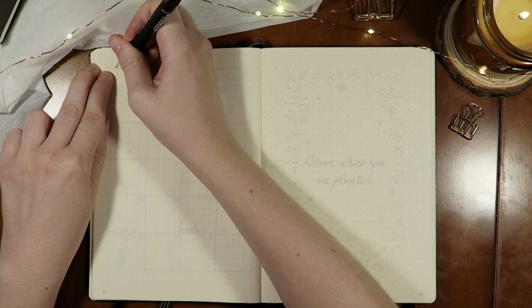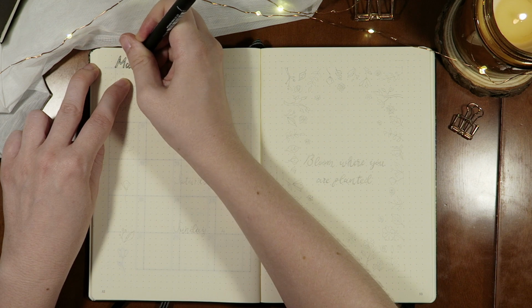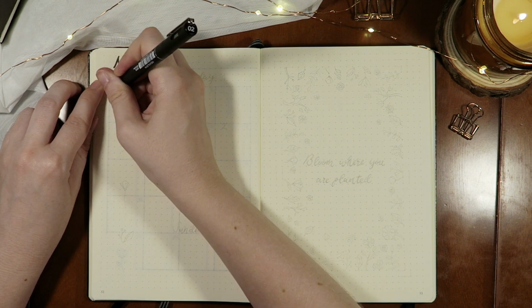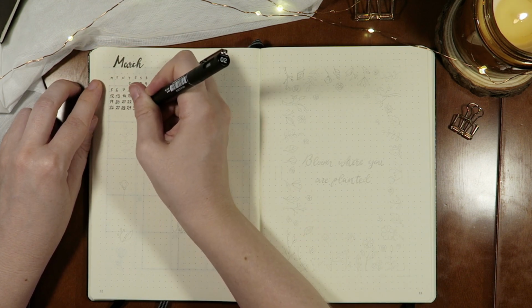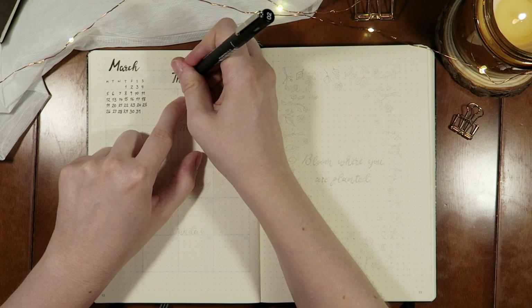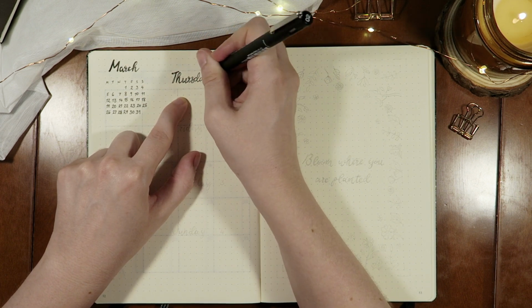Now we're on to the first week of March, which is a half week. Again, if you've seen my previous videos, I like to do this spread for half weeks where the days are contained on the left and then I have a nice decorative page on the right.